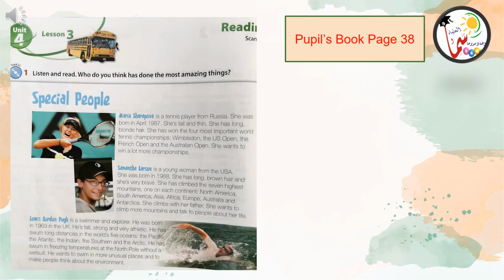Now let's move to your Pupils book, page 38. Here what we have to do is called scanning. Scanning means that you go through the text very quickly, so when you're reading very quickly just to get information. Let's look at the pictures first before we read.